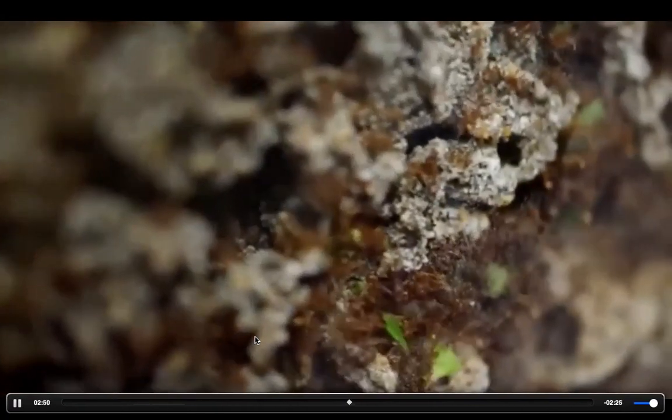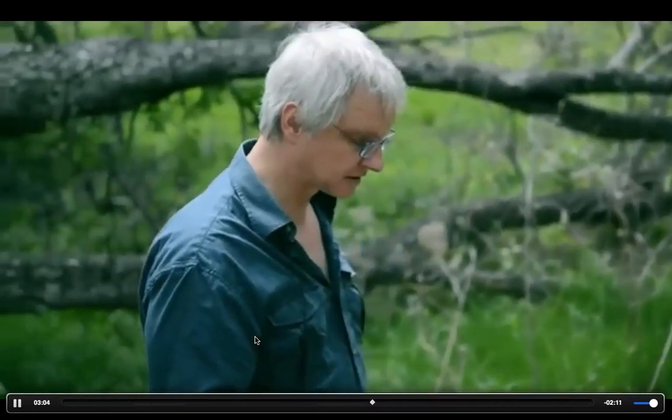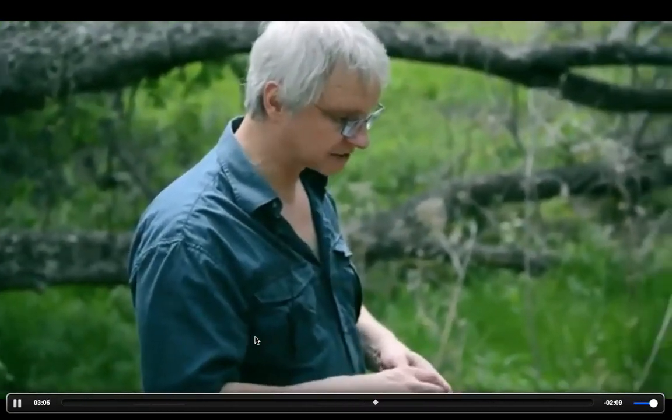The fungus grows, makes nutritive structures, and these are rich in nutrients. They're high in protein, they're high in sugars, and they can sustain the growth of the ants themselves as well as the larvae. Much of what fascinates me about biodiversity is the intricacy of the interactions.